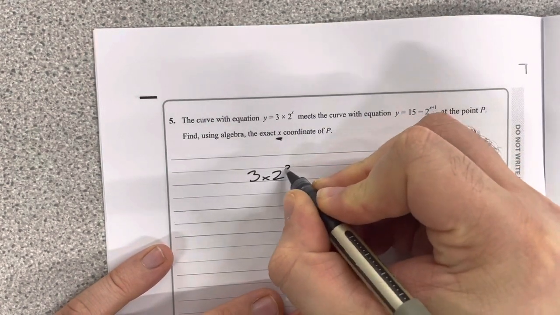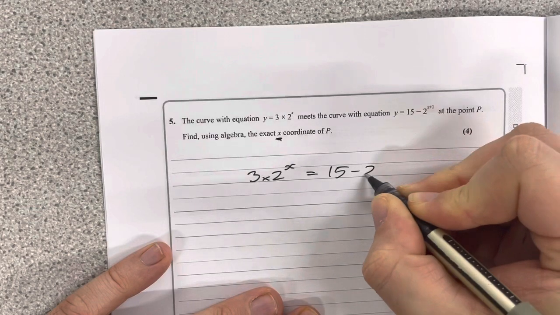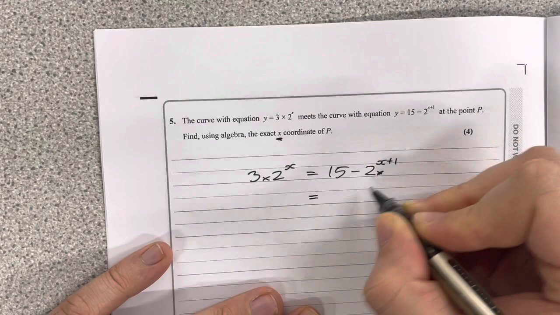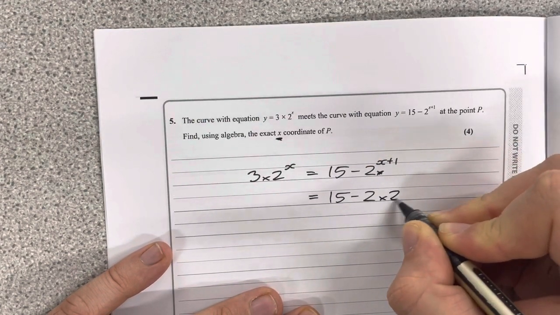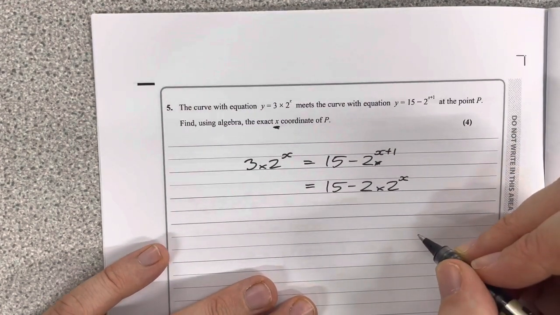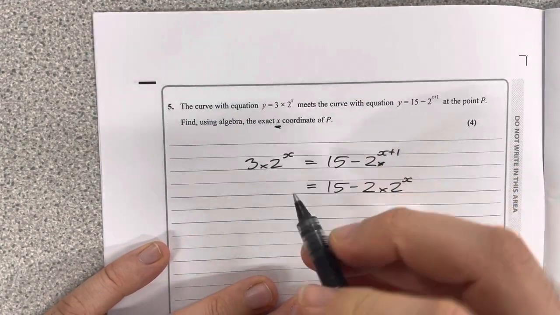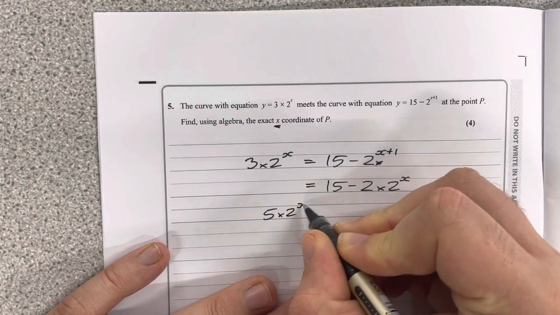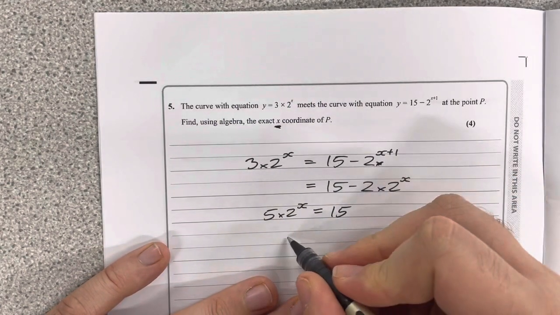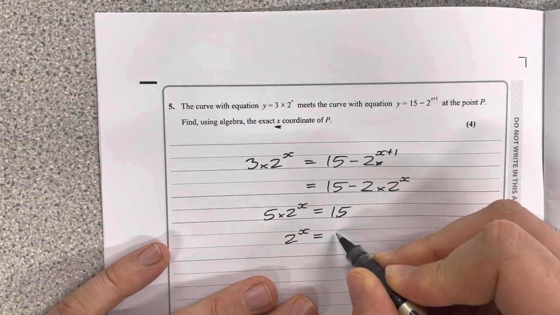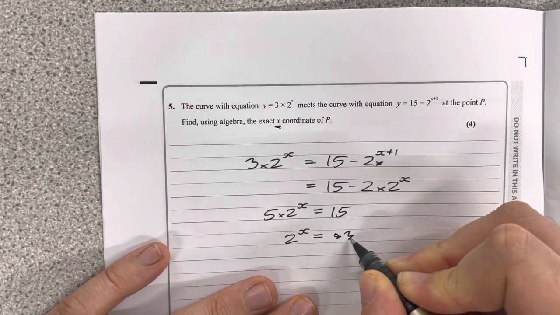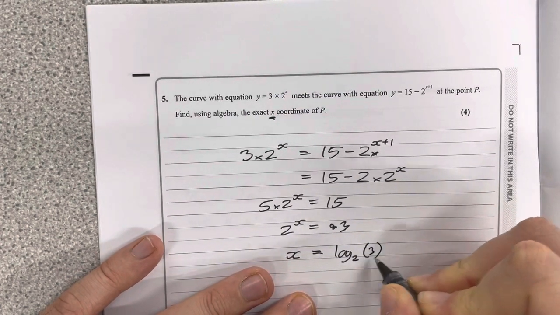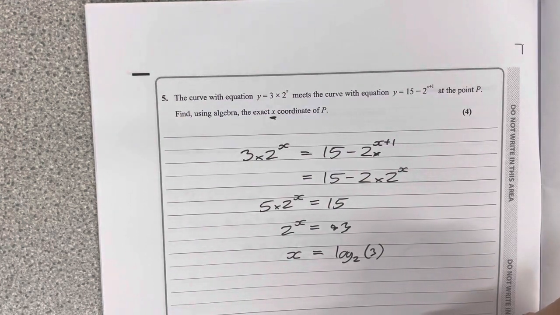So I've got 3 times 2 to the x. That's going to equal 15 minus 2 times 2 to the x plus 1. But 2 to the x plus 1 is actually just the same as 2 times 2 to the x, which is what I started to say a minute ago. Add that on. So I've got 3 of this thing. Adding 2 more of that thing gives me 5 of that thing. Divide both sides by 5. 3. And then I get x is therefore the log to the base 2 of 3. They should accept that as an answer. Let me just check.